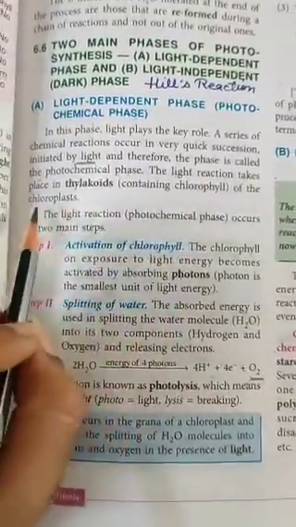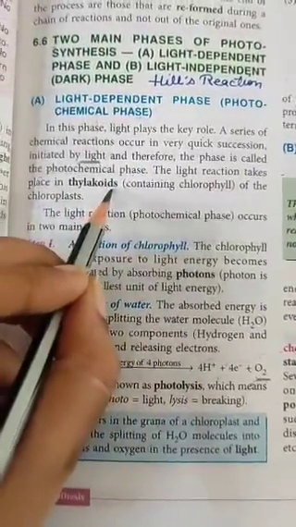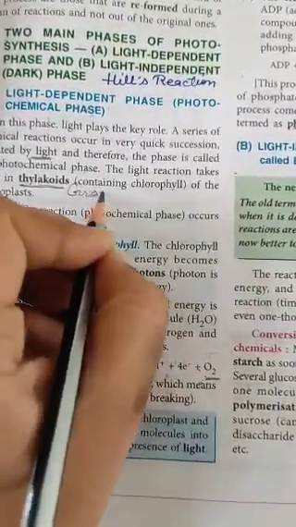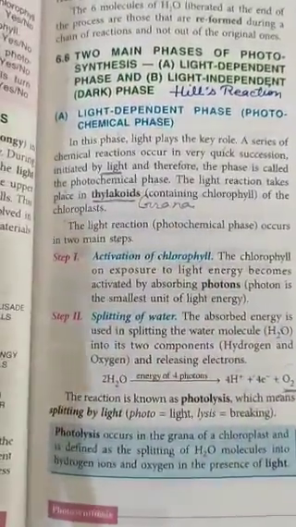Light reaction takes place in the thylakoid. Mark this, or you can also mention it is occurring in grana. You can write this also, alright.